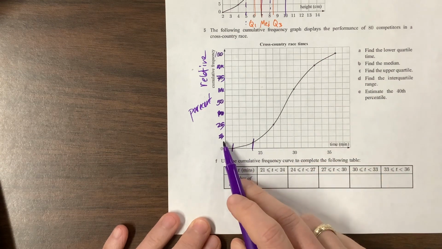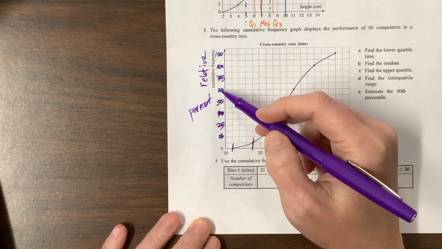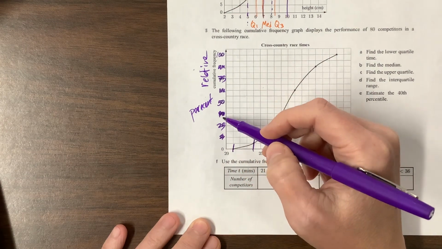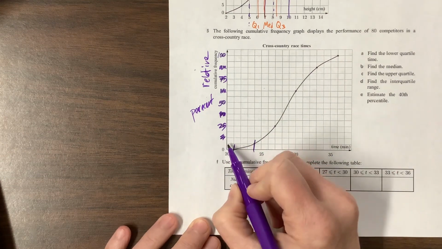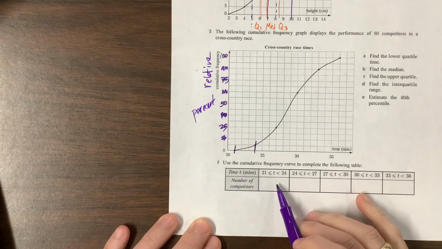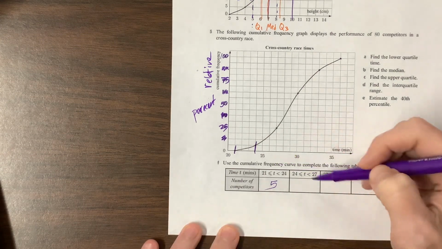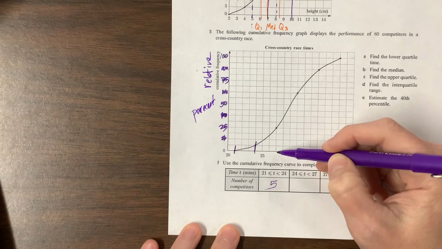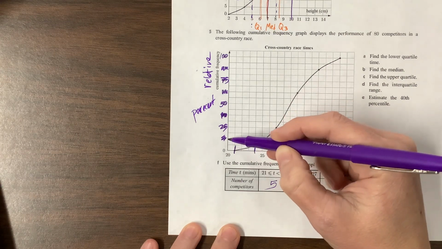I think this was 80, 70, 60, 50, 40, 30, 20, 10. So this was 5. Each line represents 5. How many things happened between 21 and 24? It was 5. Then between 24 and 27, here's 26, 27. That appears to be at 5, 10, 15.